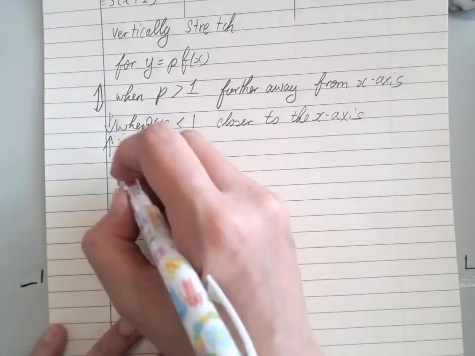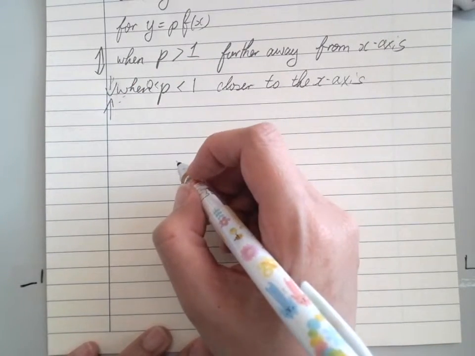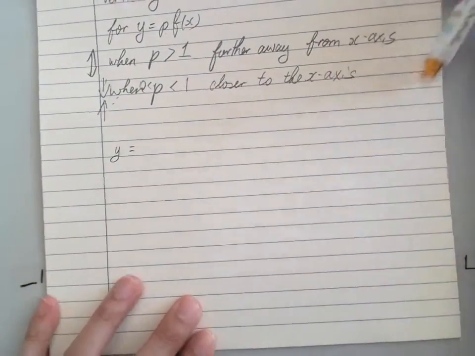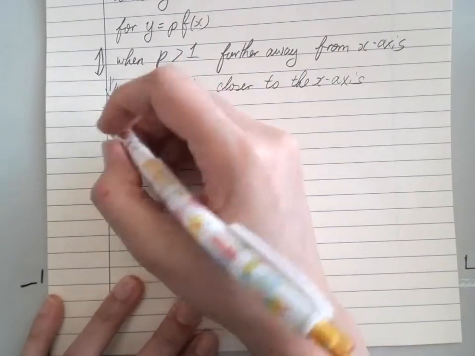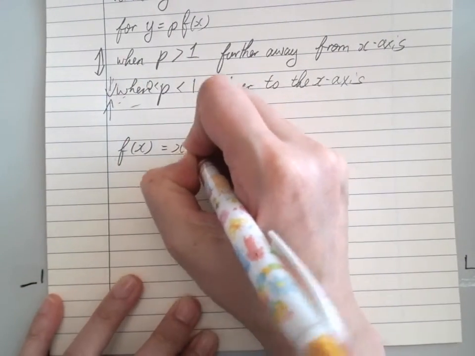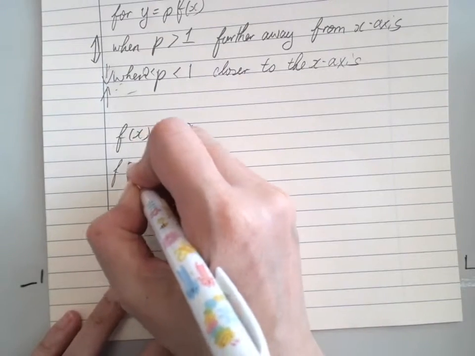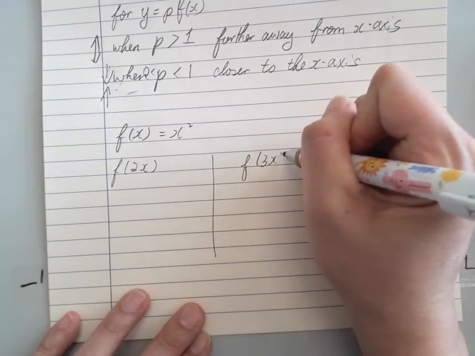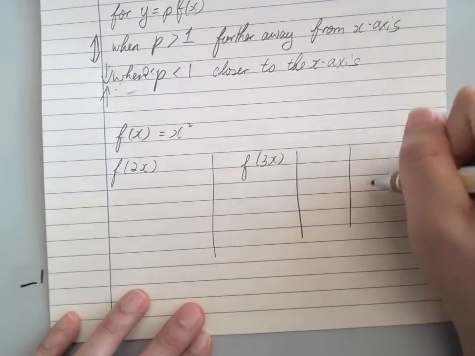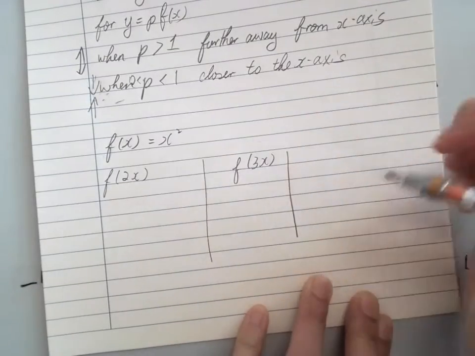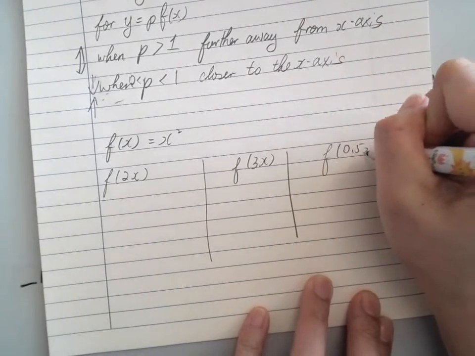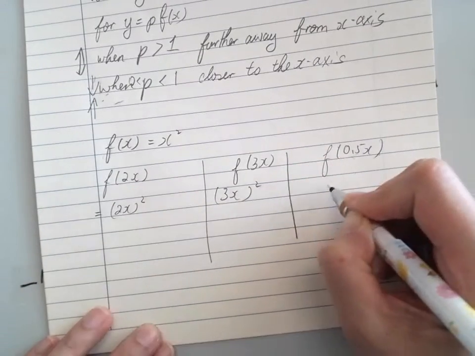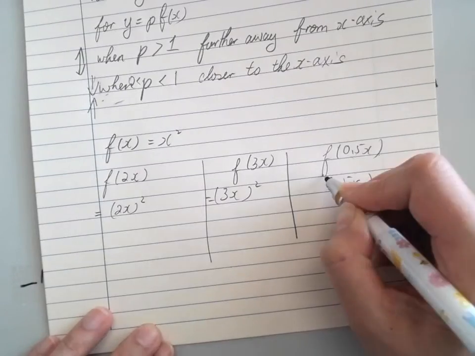Let's try the horizontal stretch. Now we have y = f(x), and f(x) = x squared. If I change it to 2x, 3x, and half x, what am I doing? So now we have (2x) squared, (3x) squared, and (0.5x) squared.